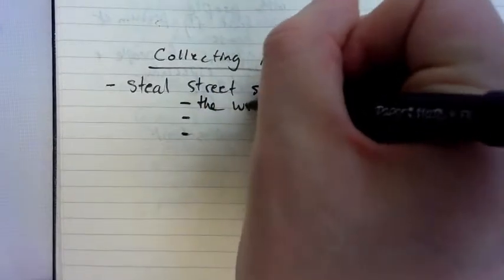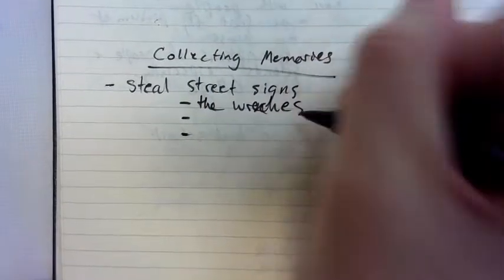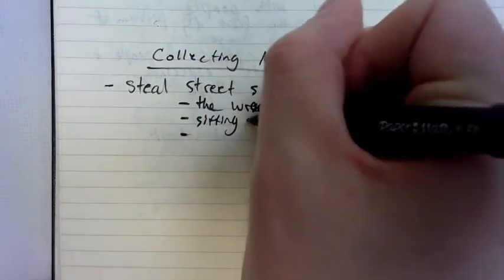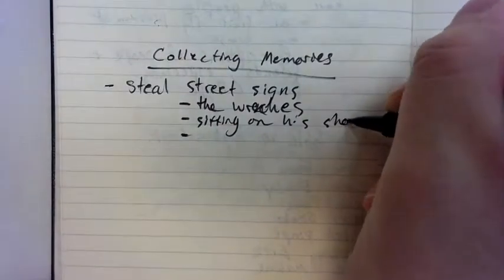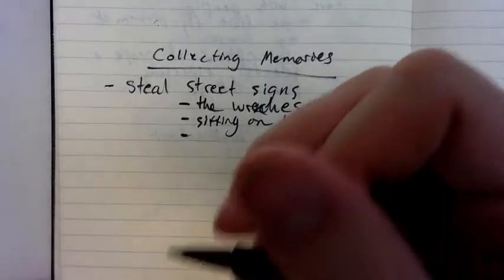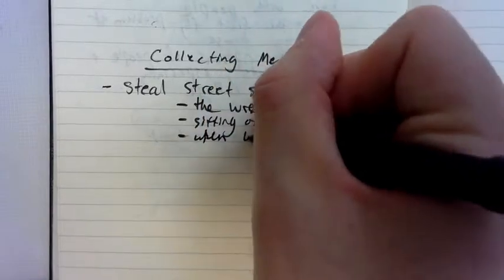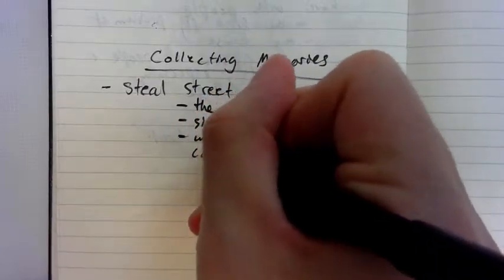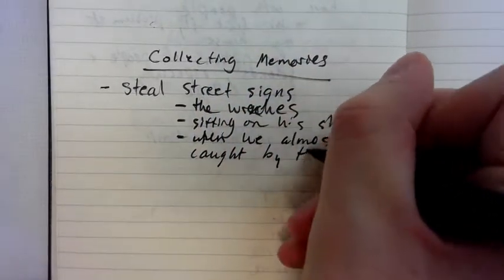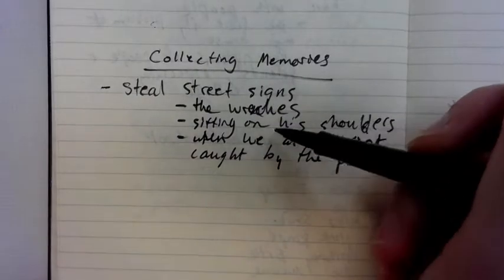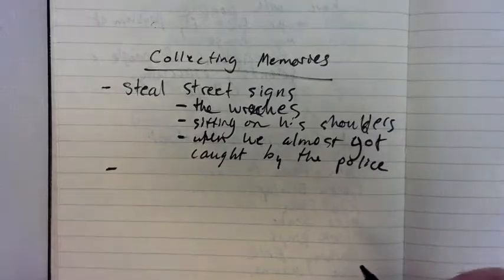the wrenches we would bring. I remember sitting on his shoulders to unscrew one of these signs. I remember when we almost got caught by the police. Cool. So this is just a start for this one memory. I'm going to move on to another one.